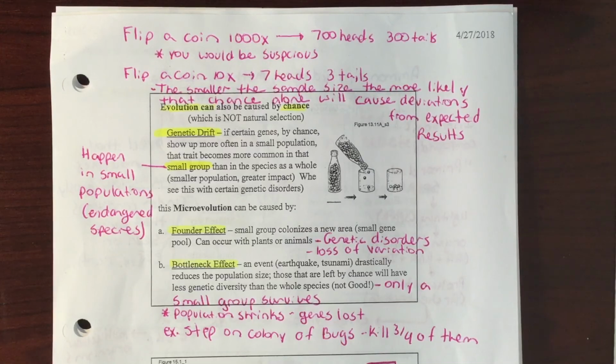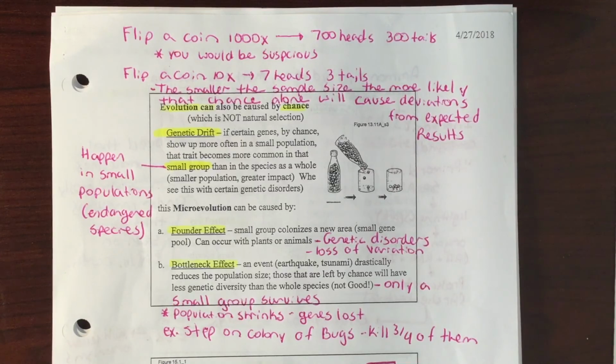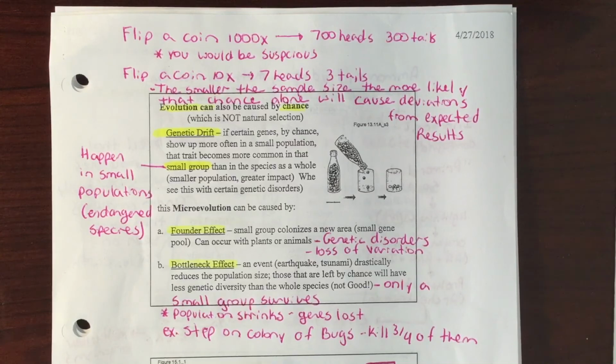This can occur with plants and with animals. Little seeds come off the plant, blow off in the wind, and maybe land someplace else, and we have that founder effect. That new population is going to start with genes that may be different from the larger colony it originated from. This is what we see with genetic disorders. We have a loss of variation because we have such a small gene pool. Remember, small gene pools are not good. We want a variety or variation within those genes.